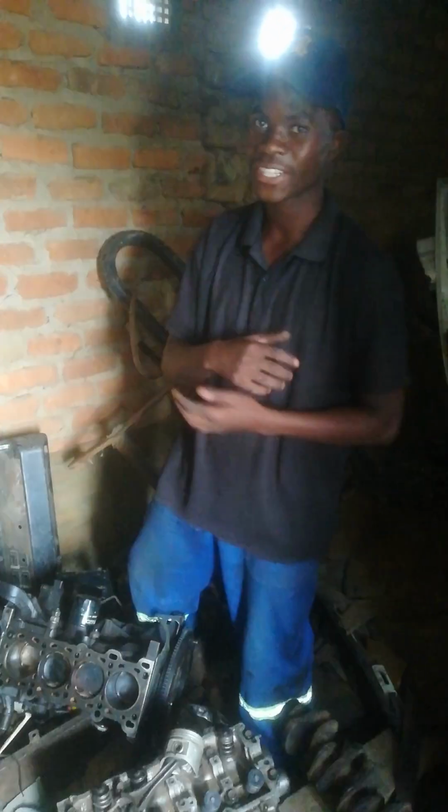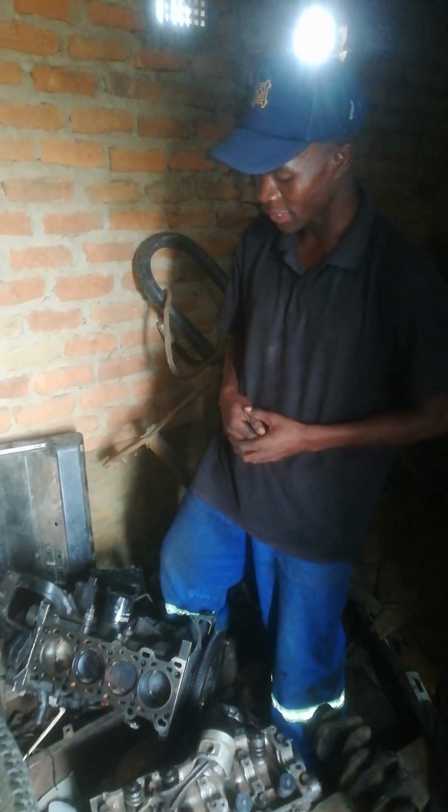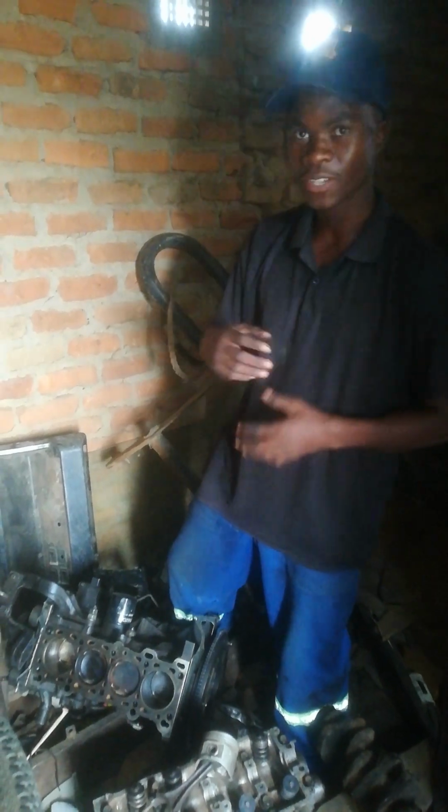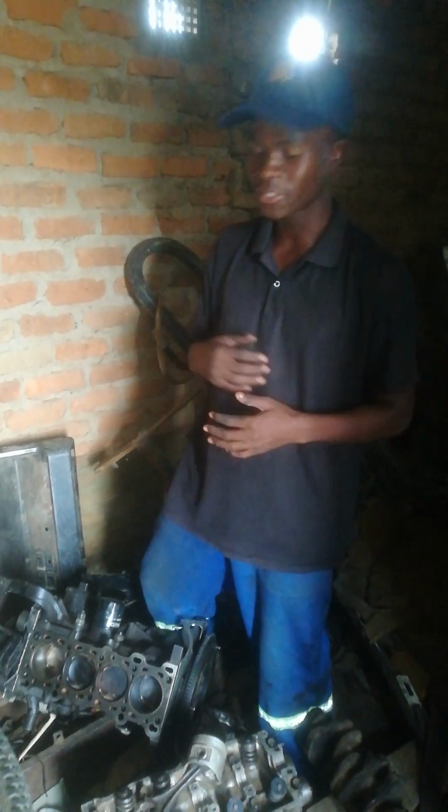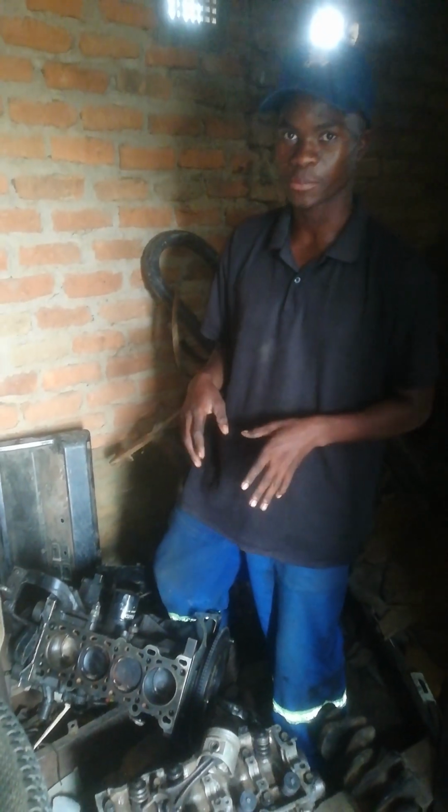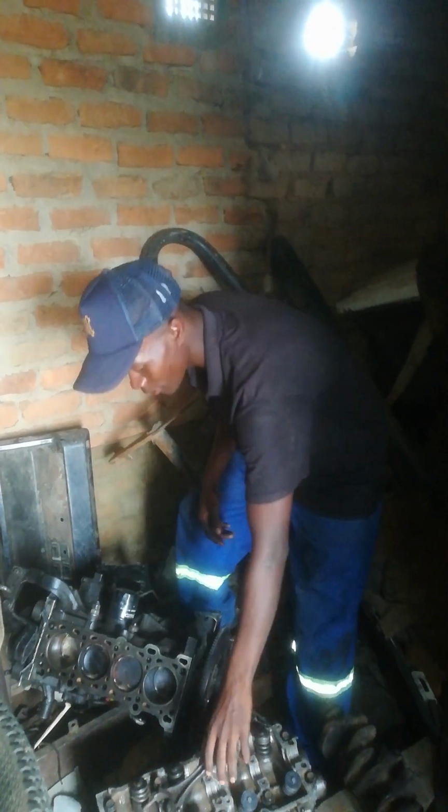Today I'm going to be talking about the cylinder block, and I hope you get to learn more from this one, as I will explain in detail some of the components that are found on the cylinder block. So to begin with, I'll start with the cylinder block right here.